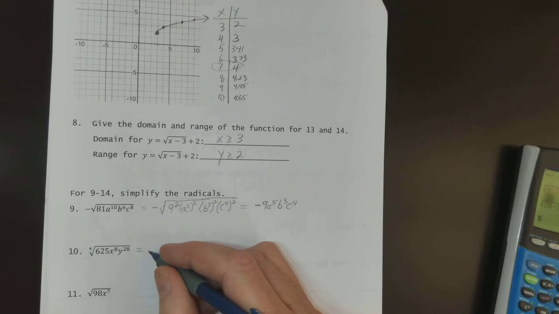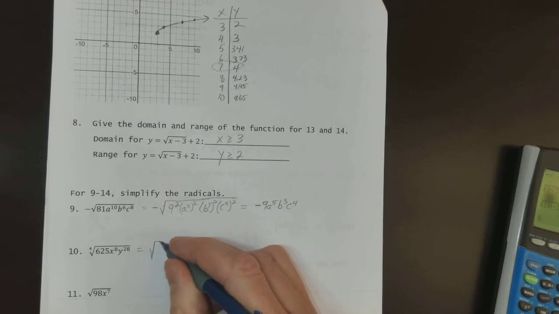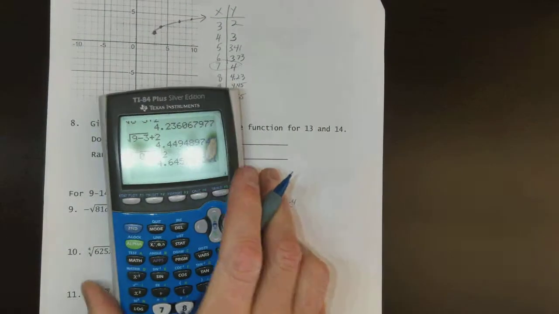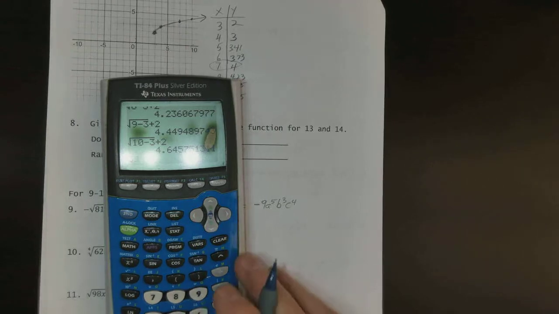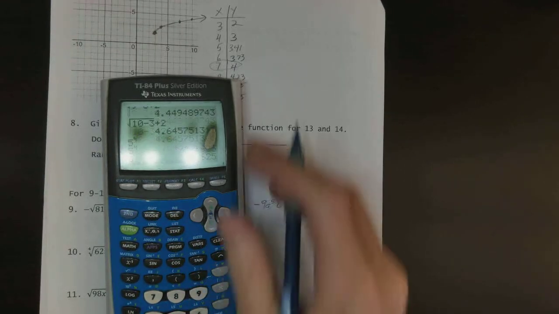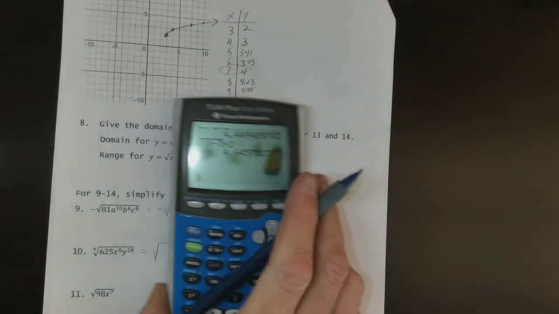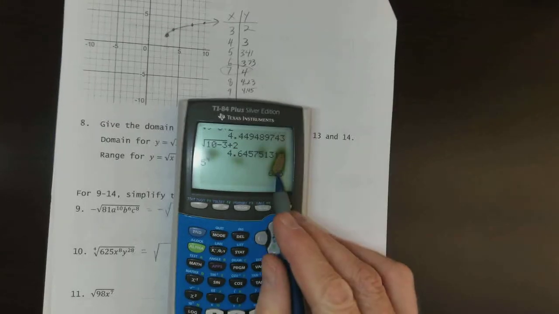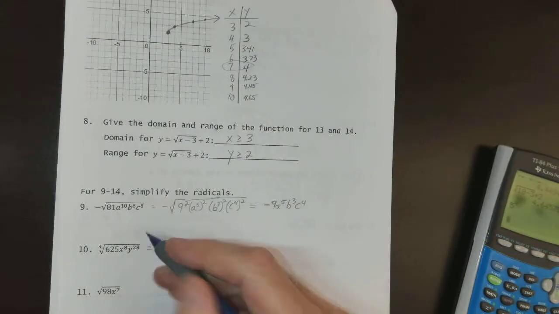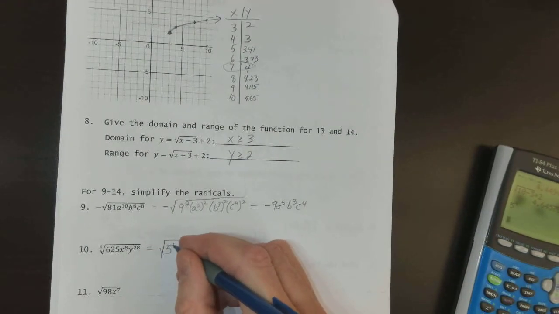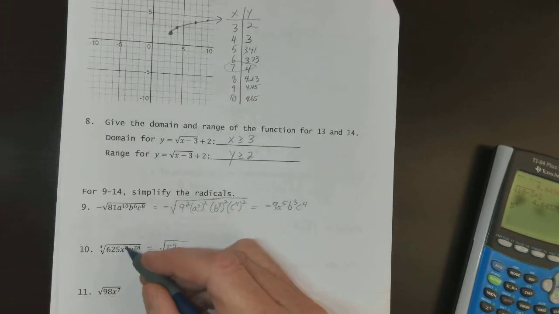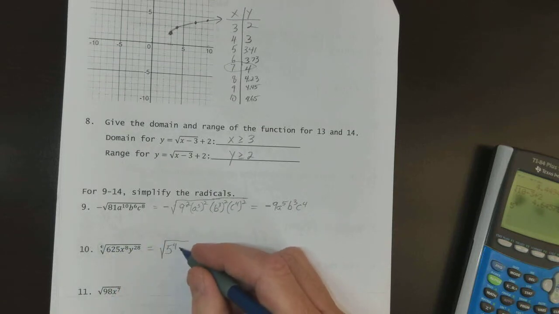All right. Now, the 4th root. Now, 625. 5 to the 4th power is 625. So I'm going to write 5 to the 4th. Now I want 4th power on the outside because I have a 4th root on the inside. 5 to the 4th.